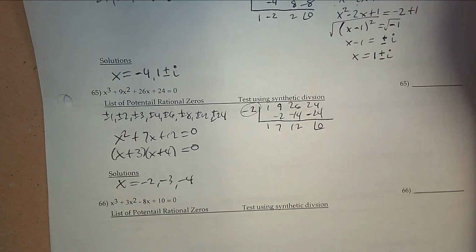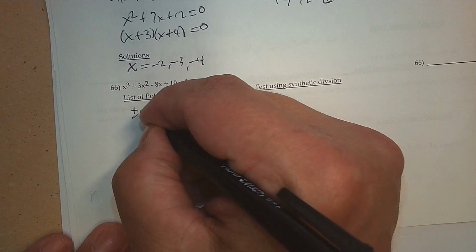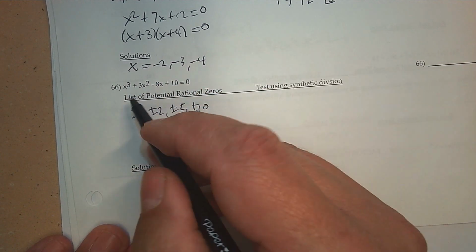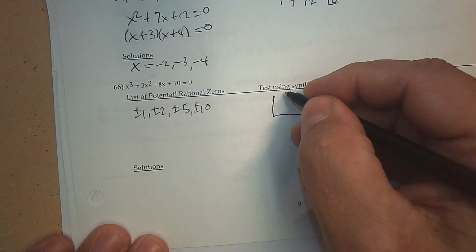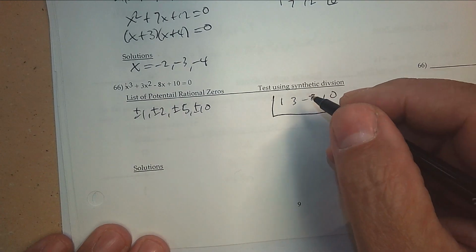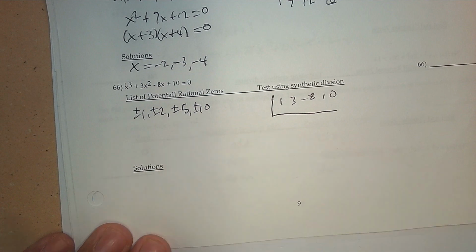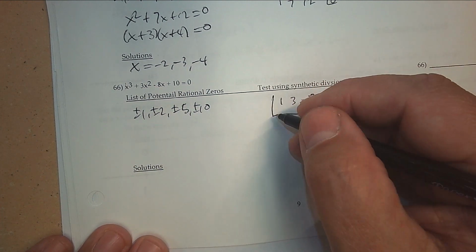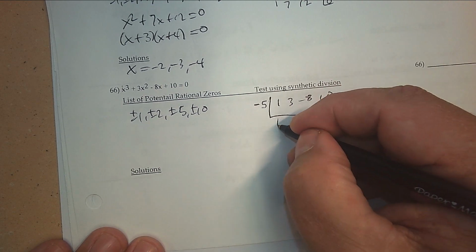All right, number 66. Again, list, so the last number, the constant, all the numbers that go into 10. 1 is in front, so that stays the same. Do synthetic division of 1, 3, negative 8, and 10. Again, see what numbers may or may not work here. I know the answer, but you would have to keep trying until you found one that gave you a remainder of 0. So it's negative 5.